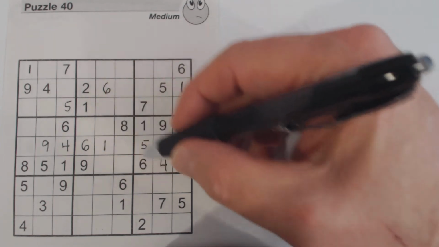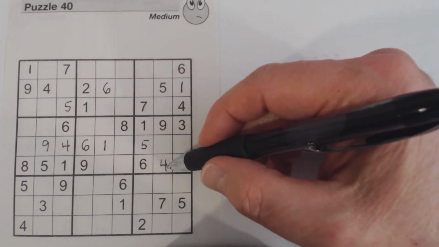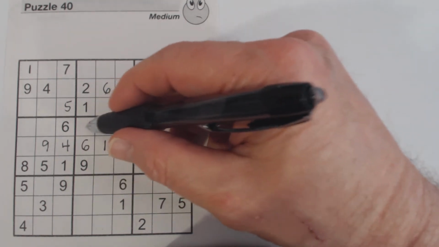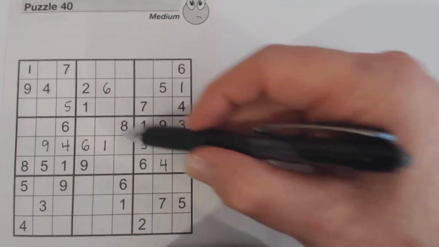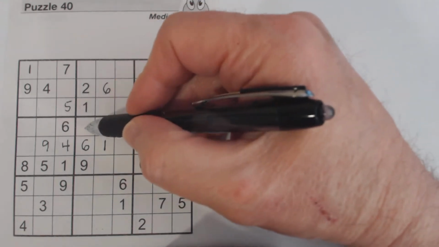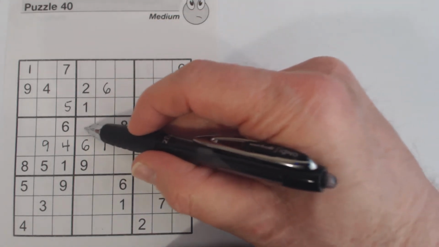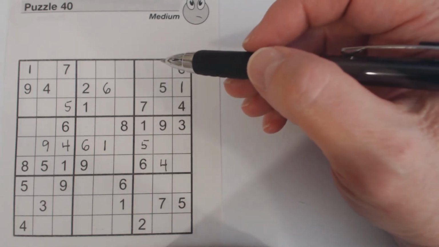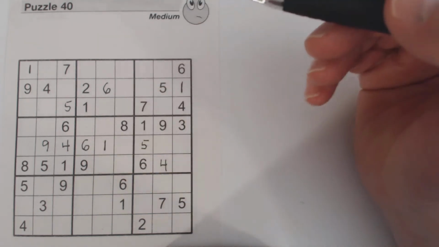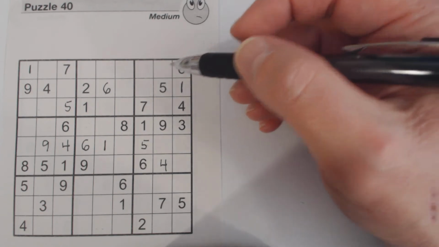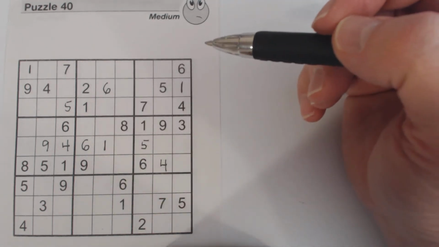And now we have a 4 and a 4 here, so one of these is a 4, and we just found out that one of those is also a 5. So we have what we call twins right here. We can't solve them, but we know one of these is a 4 and one of these is a 5. Okay, so we'll remember those twins right there.